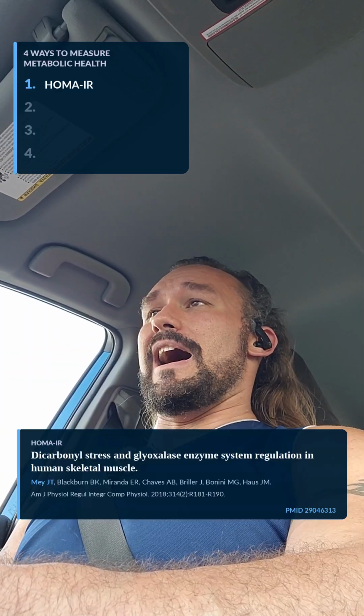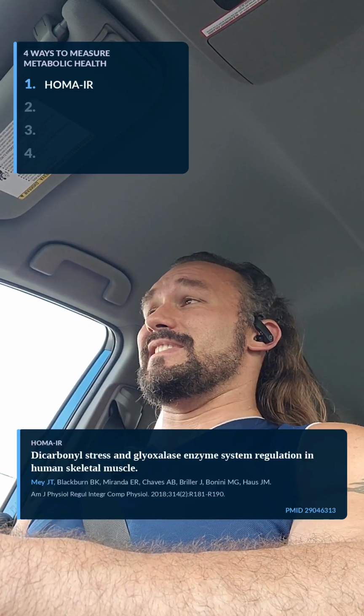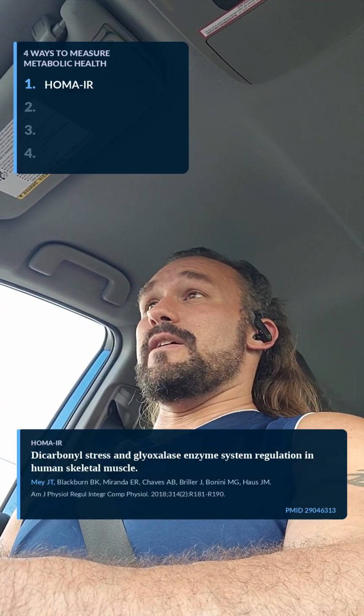Metabolic health is basically your body's ability to process and utilize nutrients. Now, we have several ways that we measure it. I'll give you 4 examples. The most crude measure is called HOMA-IR, or the Homeostatic Model Assessment for Insulin Resistance. Basically, it's a measure in the fasted state of your glucose and insulin levels, and we use that as a metric largely for your liver or hepatic insulin sensitivity.